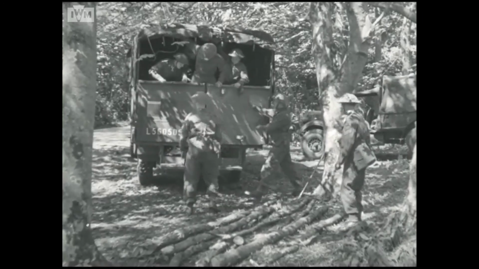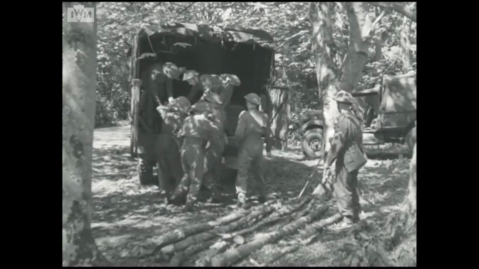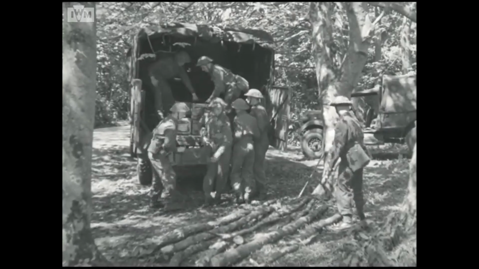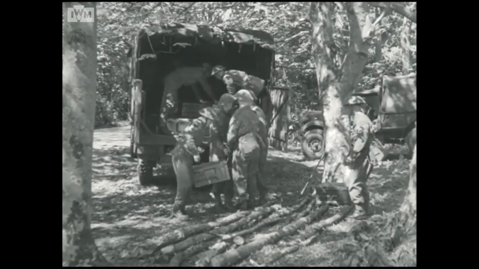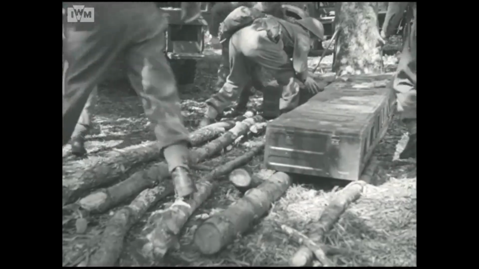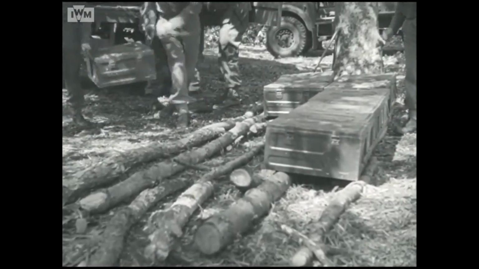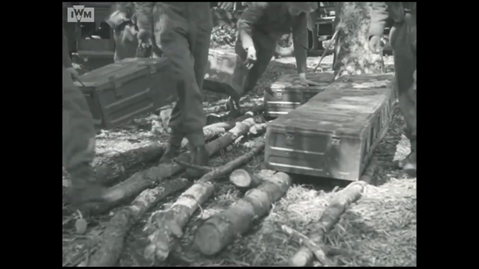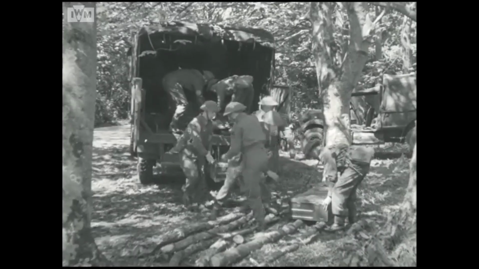The ammunition is unloaded onto the prepared site. See the dunnage already laid? This raises the stack from the ground and allows the air to circulate around the ammunition, and is an all-important precaution. When empty, the lorry will return to the Beach Group Transport Park until again required on the beach to load more stores.